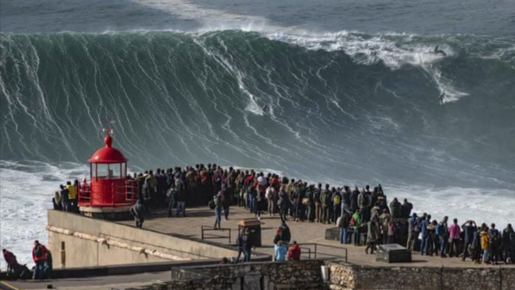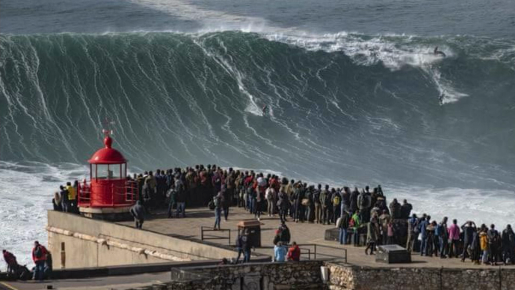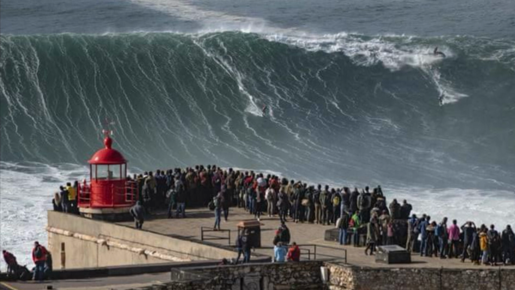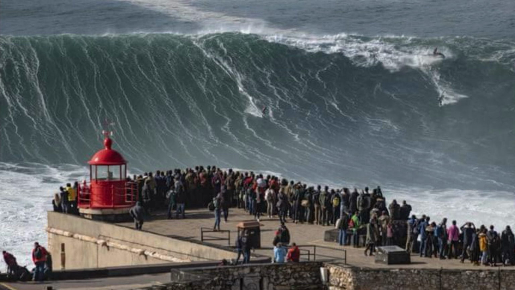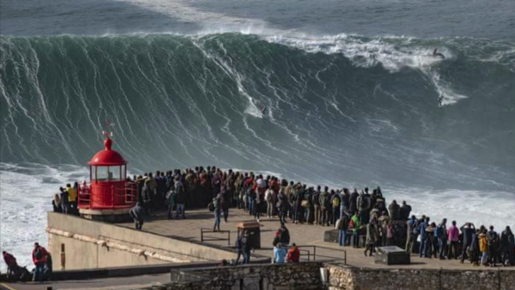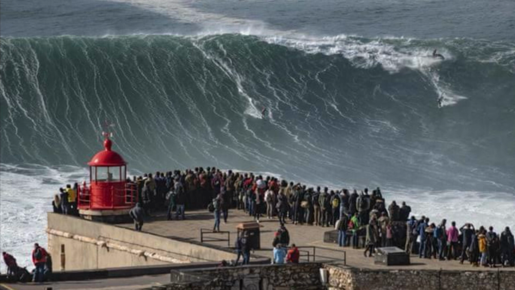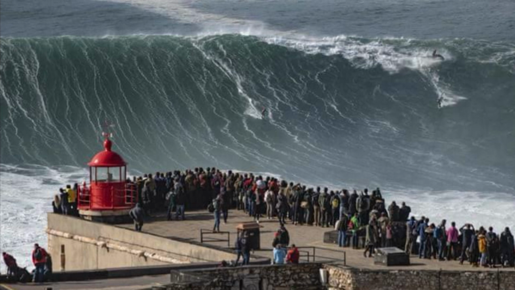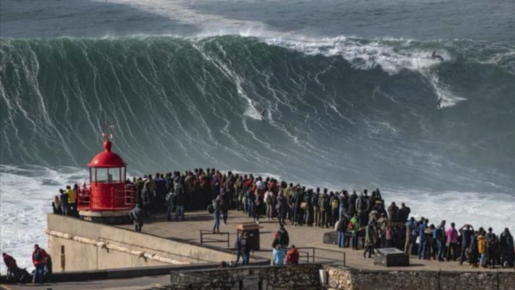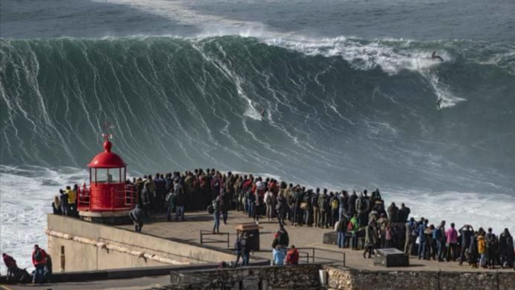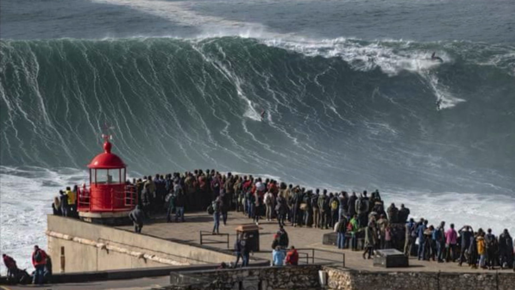In addition, the canyon's shape causes a refraction effect, where wave fronts bend and converge towards a focal point just offshore from Praia do Norte. This convergence results in wave interference, where multiple waves align to produce significantly taller waves through constructive interference. Combined with local wind patterns and swell direction, this bathymetric influence produces some of the largest rideable waves on Earth.